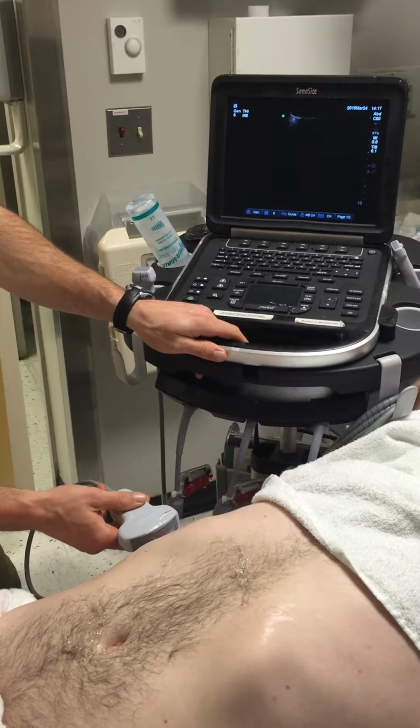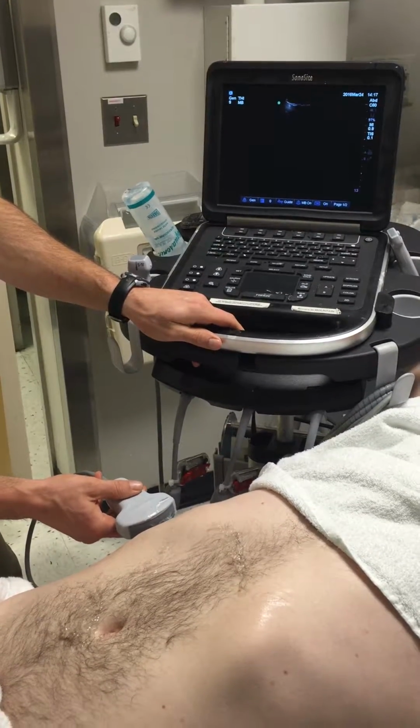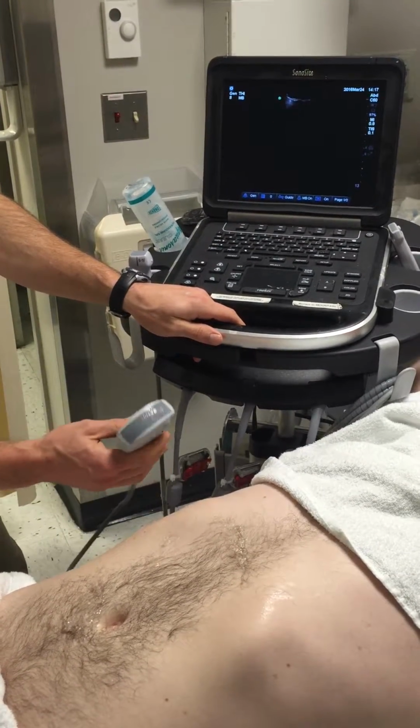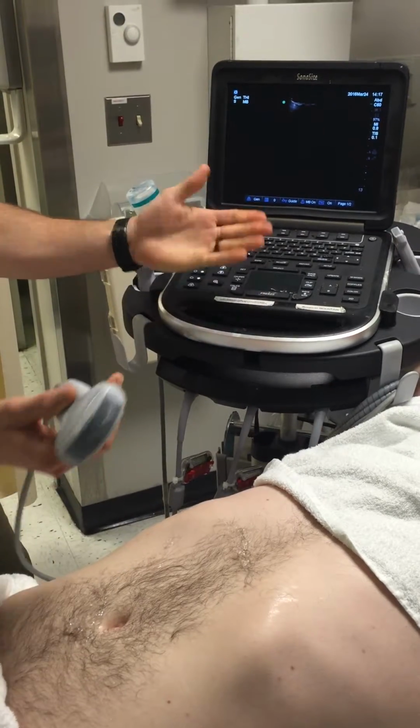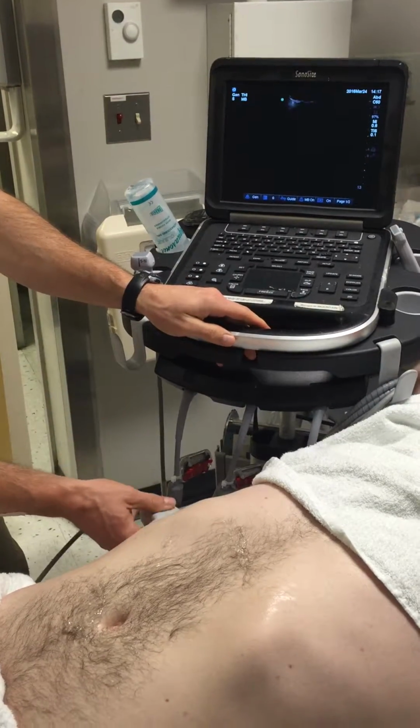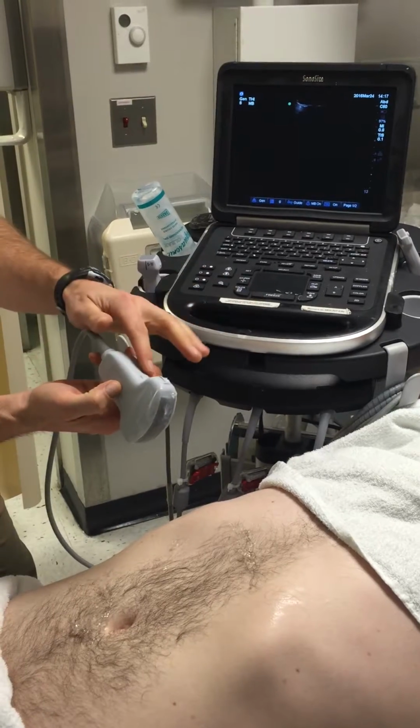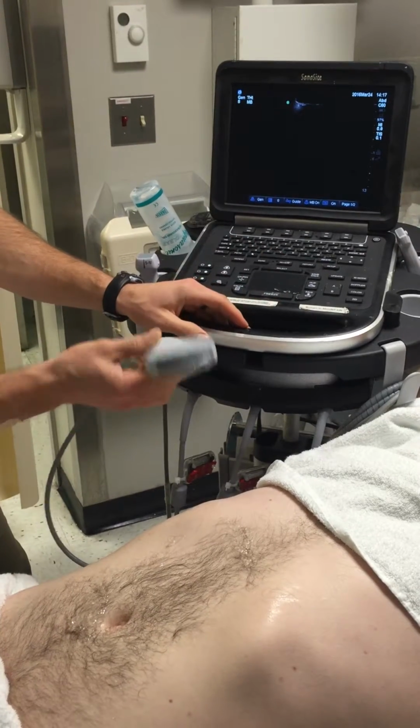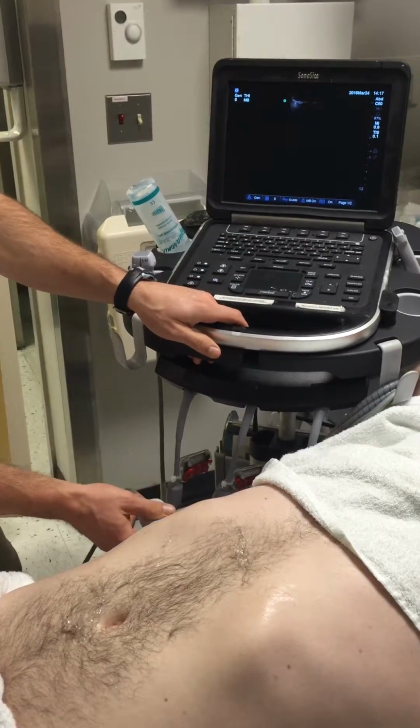Today we're going to review image acquisition for renal and bladder. So typically you'd start on one of the sides. Most patients come in with flank pain, and so we'll start here at the right flank. And I have the indicator towards the patient's head. And typically I start in long axis of the kidney.